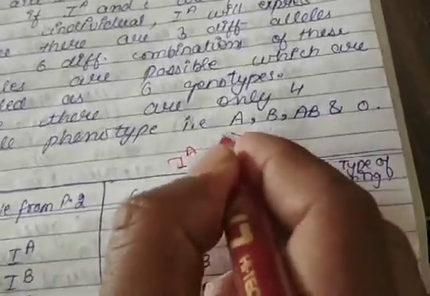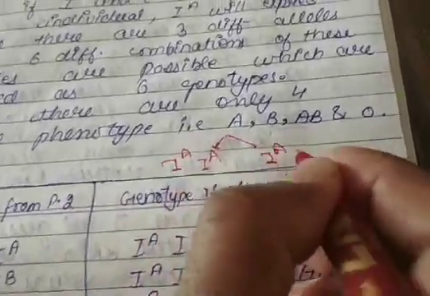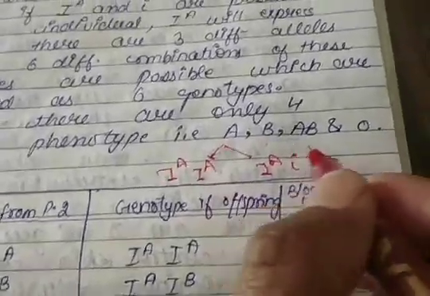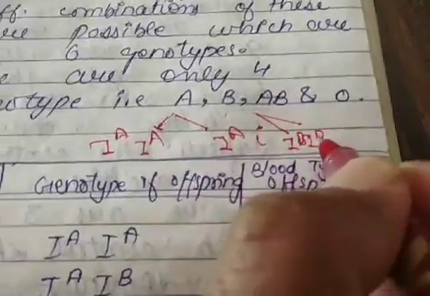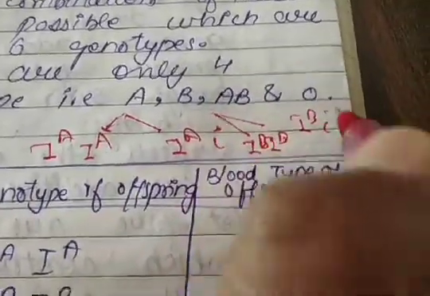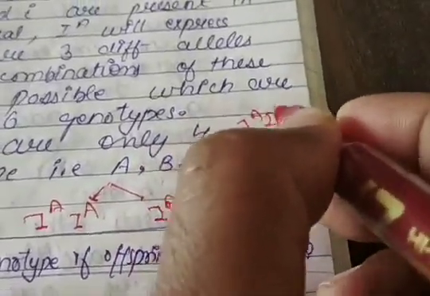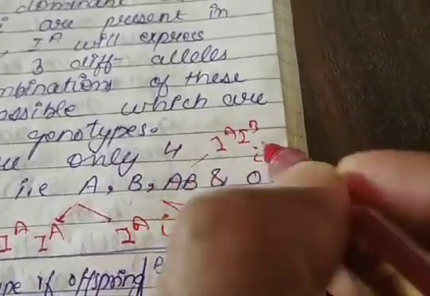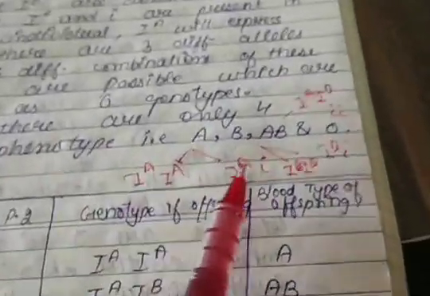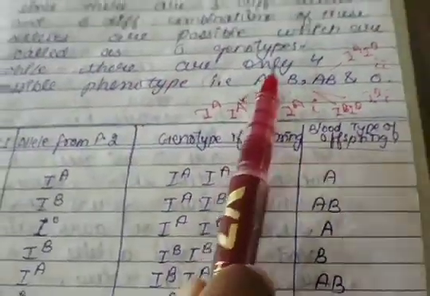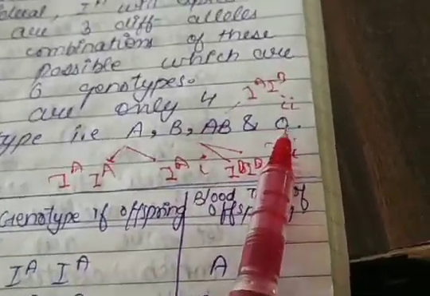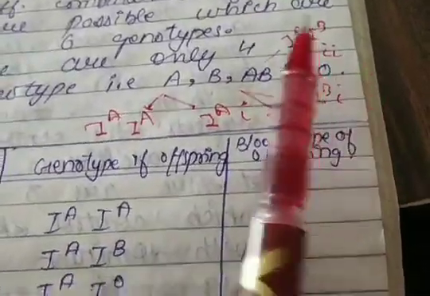IAIA is called homozygous dominant, while IAi is heterozygous. Similarly, B blood group can be produced in two ways, IBIB, which is called homozygous, and IBi, called heterozygous. The next genotype is IAIB, which is heterozygous, and the last genotype is ii. Thus, there are six genotypes, 1, 2, 3, 4, 5 and 6, and four phenotypes, that is A blood group, B blood group, AB blood group and O blood group.